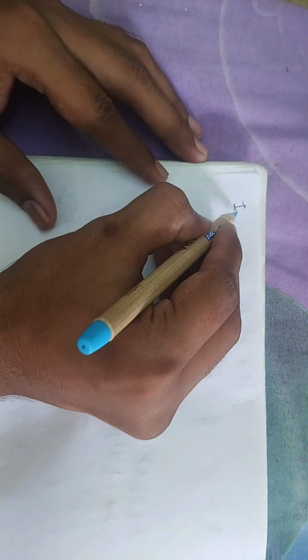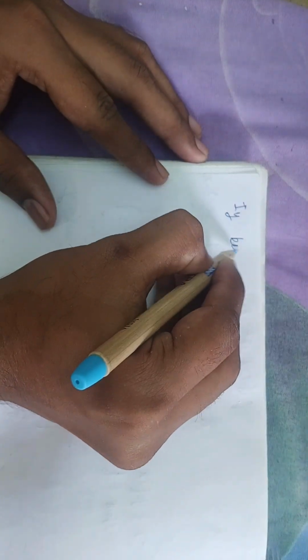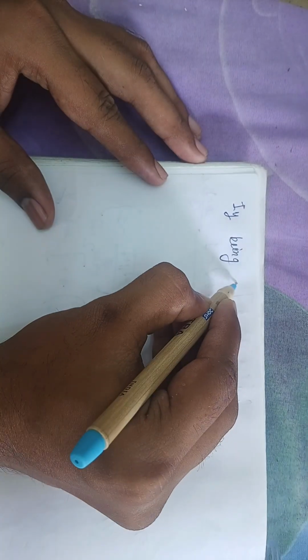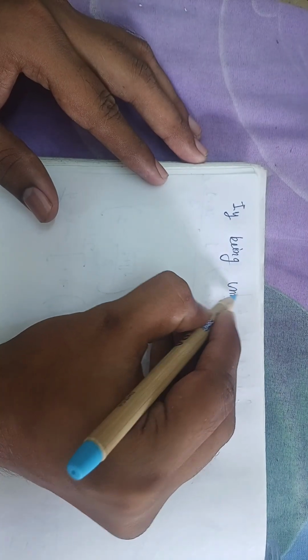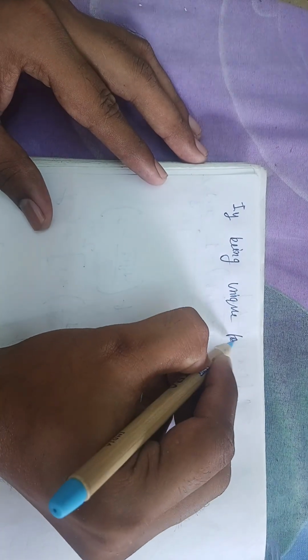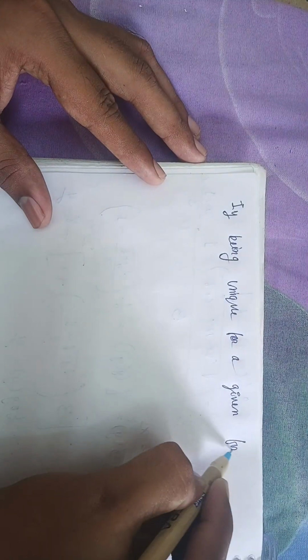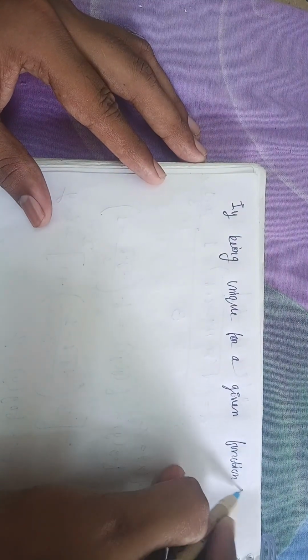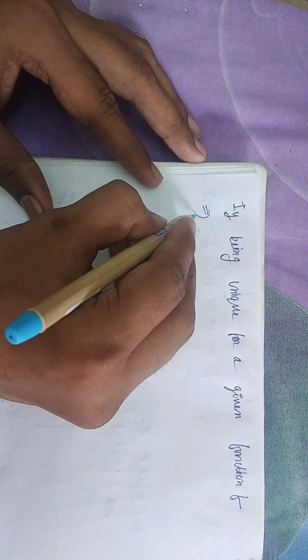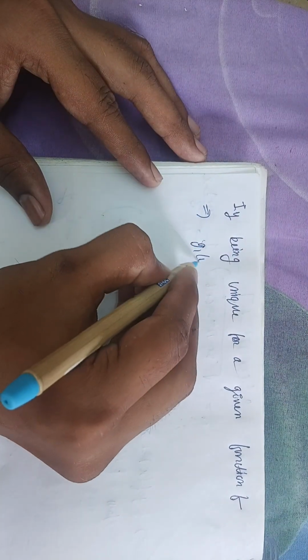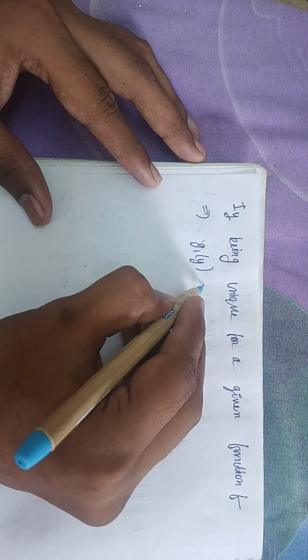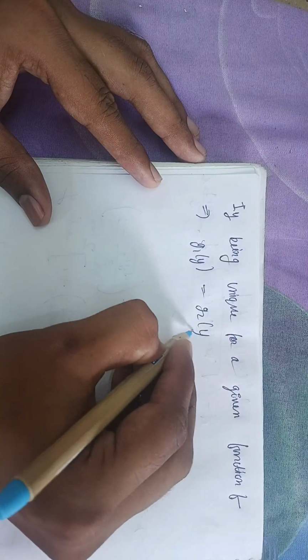I base y. Here I base y being unique for a given function f. Therefore g1(y) is equal to g2(y).